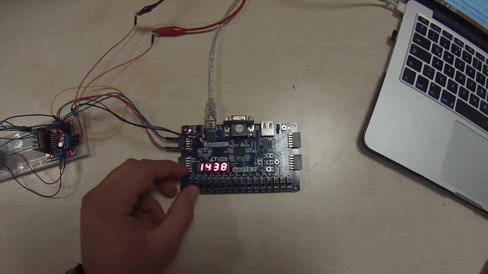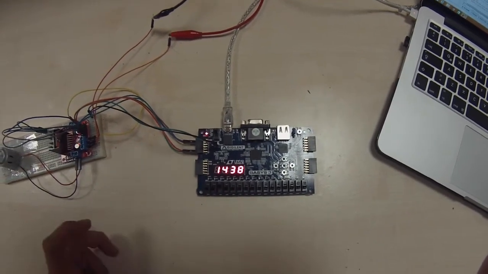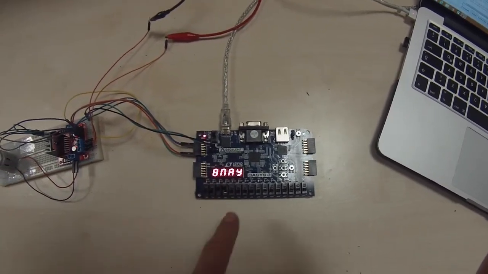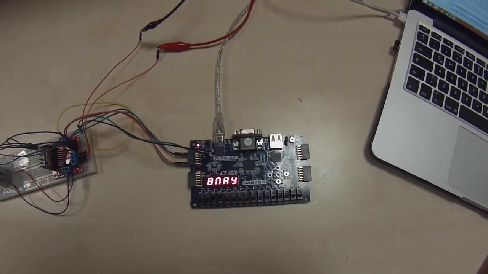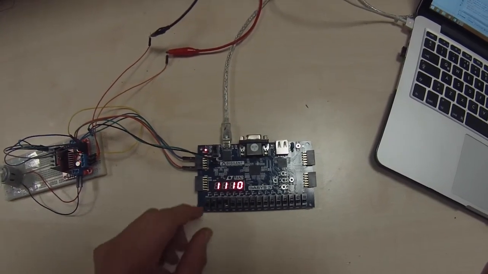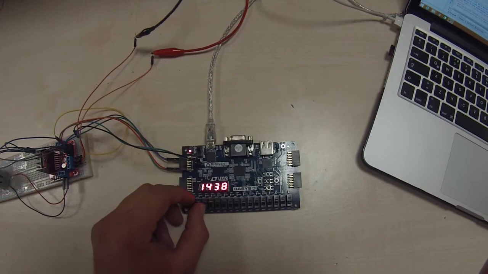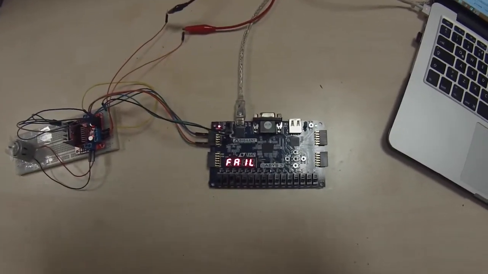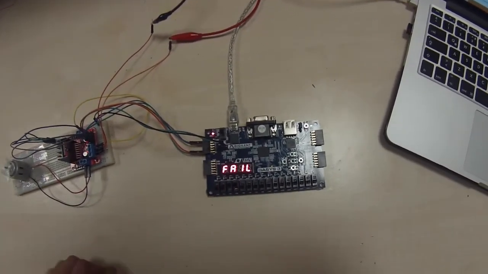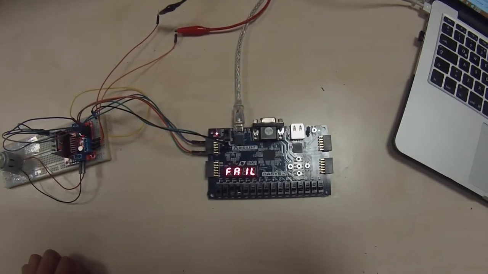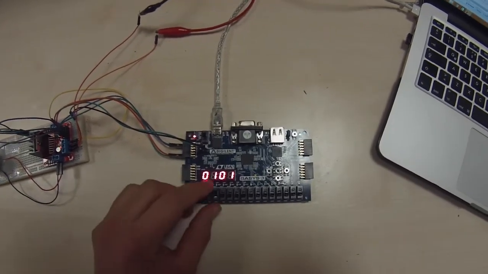Let's open it again. It wants the inverse number. Let's open it again. It's wrong. It says binary. Let's open another switch to see what the binary number is. Okay, we saw it. Close it. Check it again. It failed. Let's see another binary number, which will be 5. Yes, 0101.